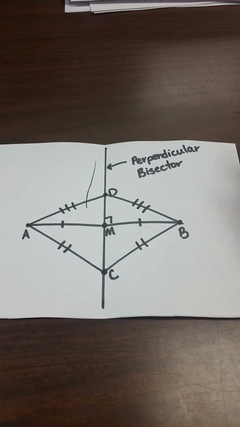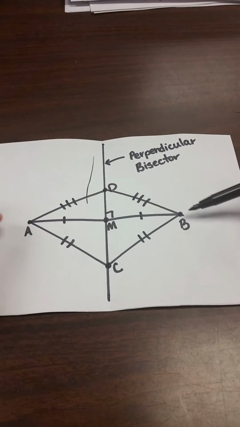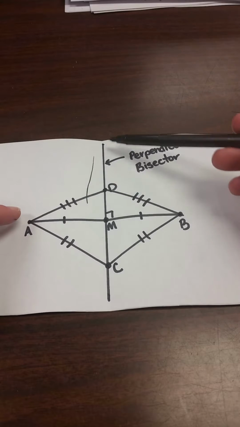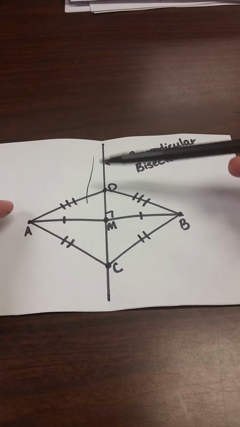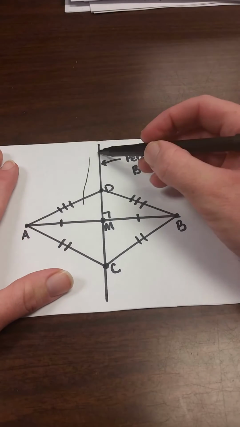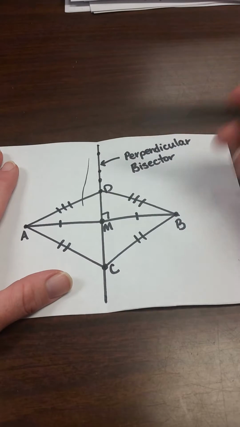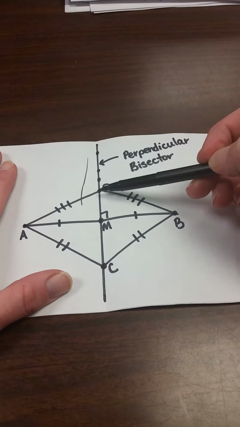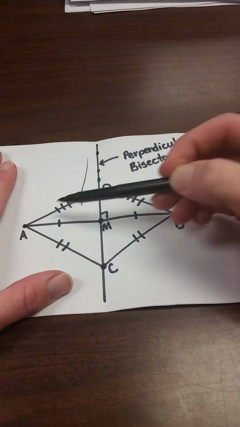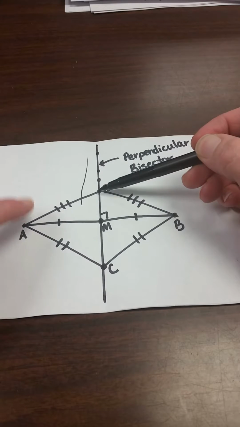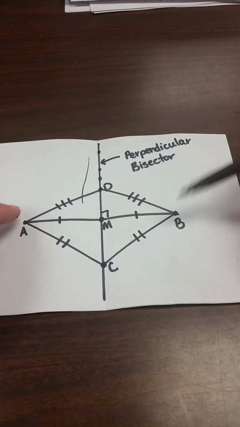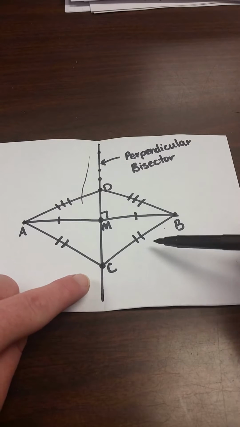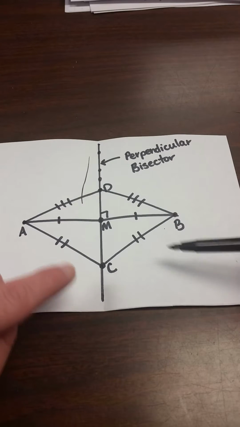So what we figured out by doing this is that if I have a segment, remember we started with segment AB. If I have a segment and I make the perpendicular bisector, then any point on this perpendicular bisector, I could pick this point or this point or this point, any point on the perpendicular bisector will be the same distance to each endpoint. So D is the same distance from A as it is from B. C is the same distance from A as it is from B. We call that equidistant. When things are the same distance, we call it equidistant.